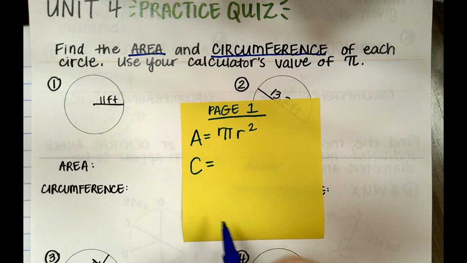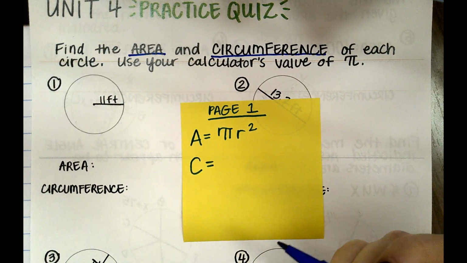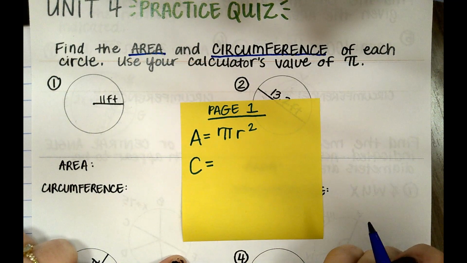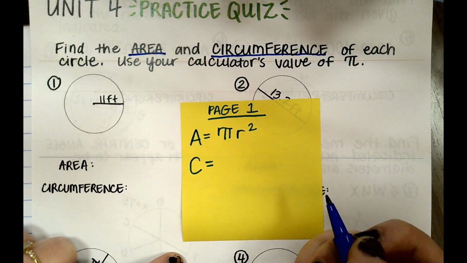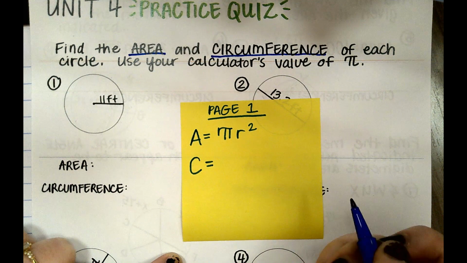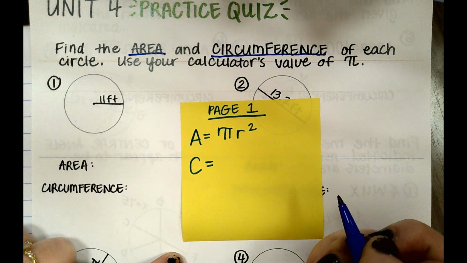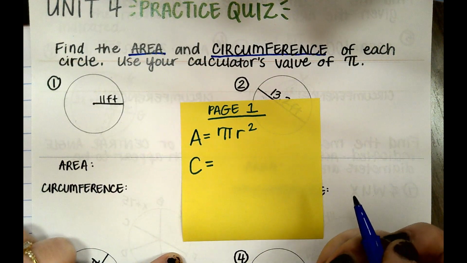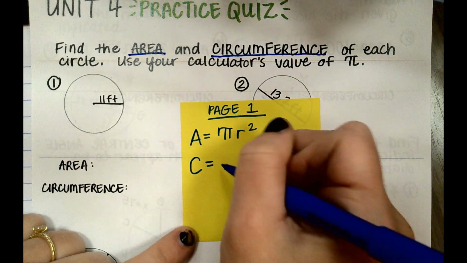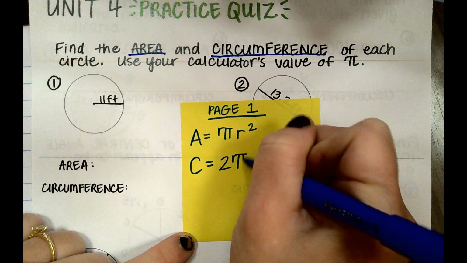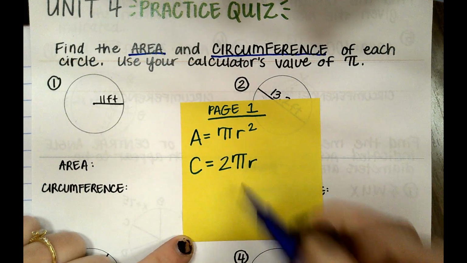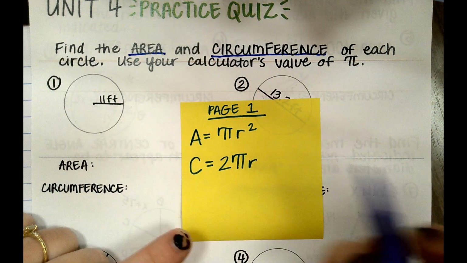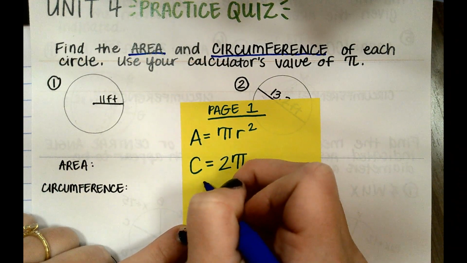And then circumference, we have 2 different options for a formula. What is one of those options? Yes, 2 pi r. So these formulas are both using radius. Now, if I don't have a radius, let's say I have a diameter, what's another circumference formula?